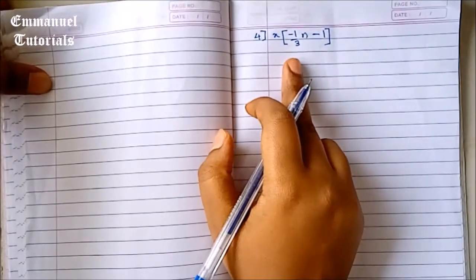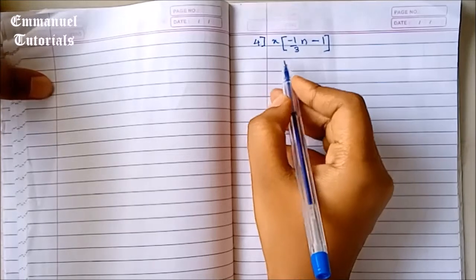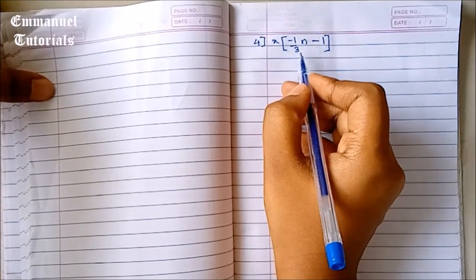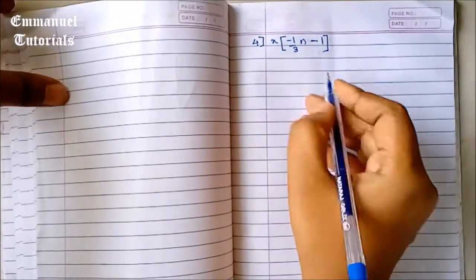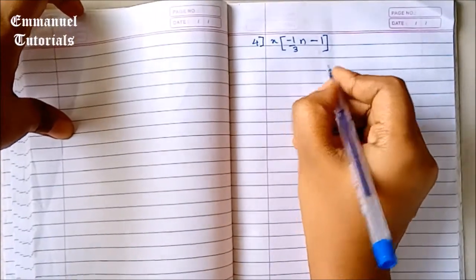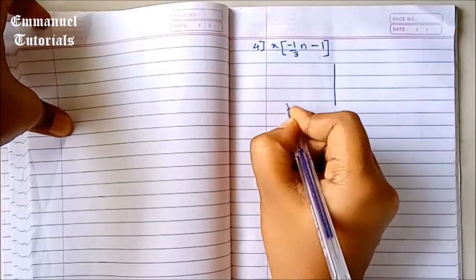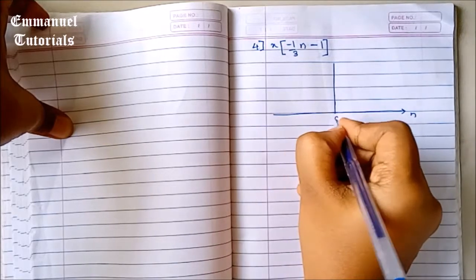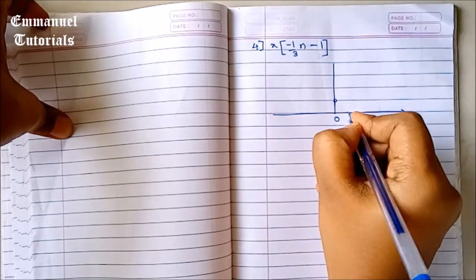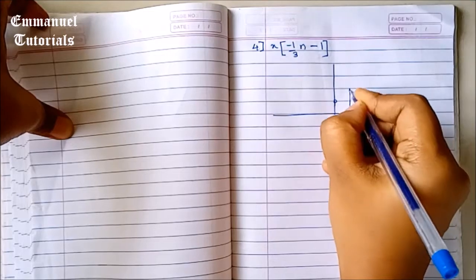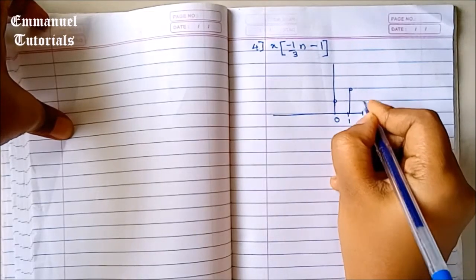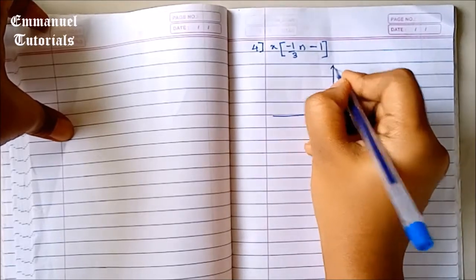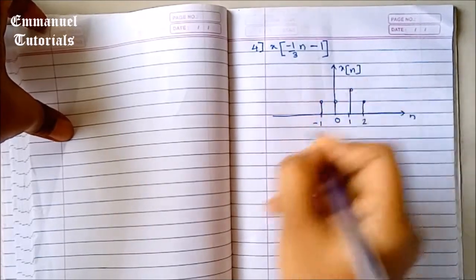Now we'll see the next example. Here we have considered the operation as x of minus 1 by 3 n minus 1. So first we'll draw x of n. This is x of n.